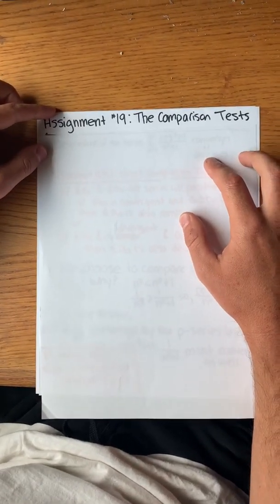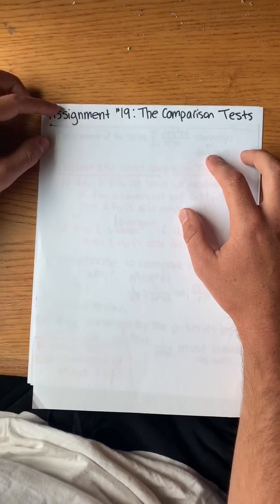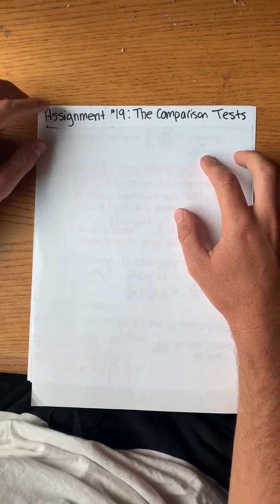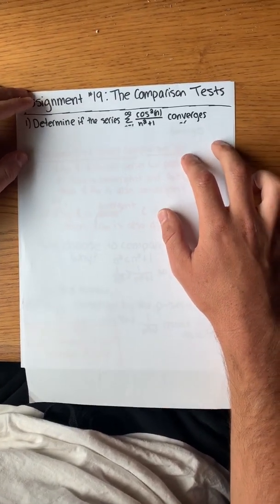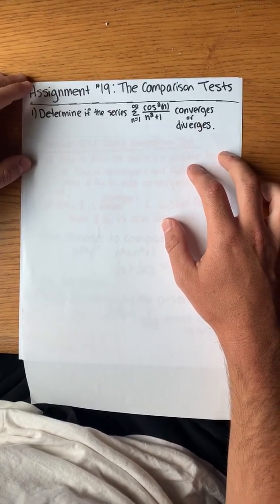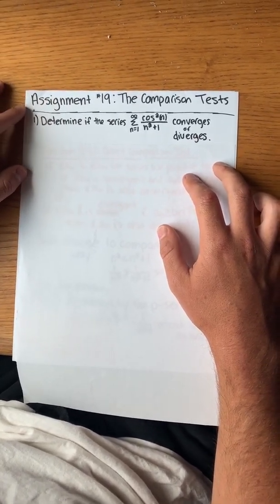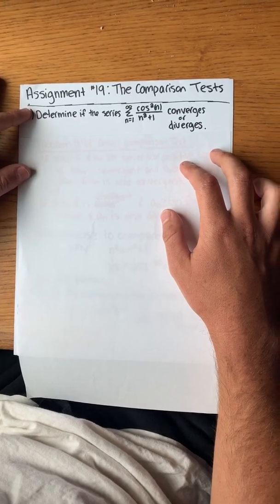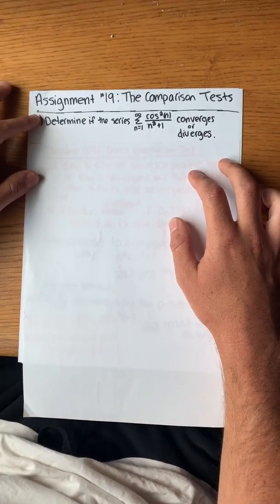All right, I had assignment number 19, which dealt with the comparison test. If you're like me, this was a topic which was hard to grasp at first, so hopefully this gives a nice review. My first question was, determine if the series from n equals 1 to infinity of cosine squared of n over n squared plus 1 converges or diverges.